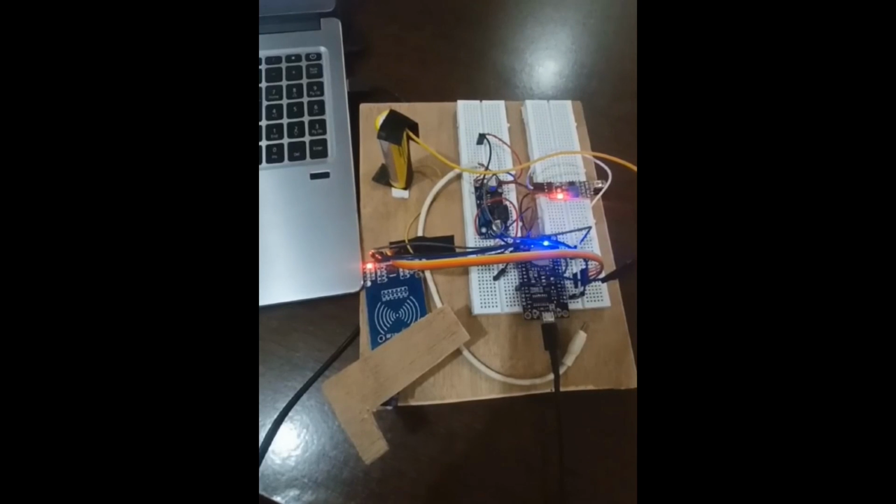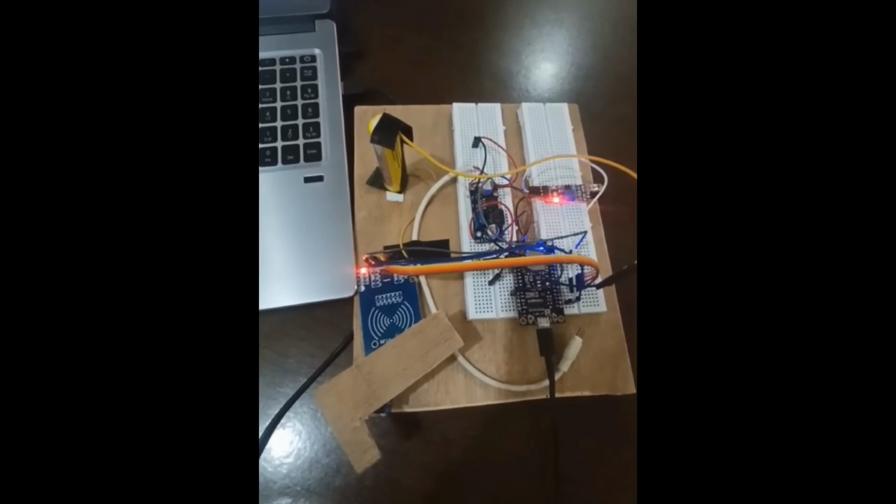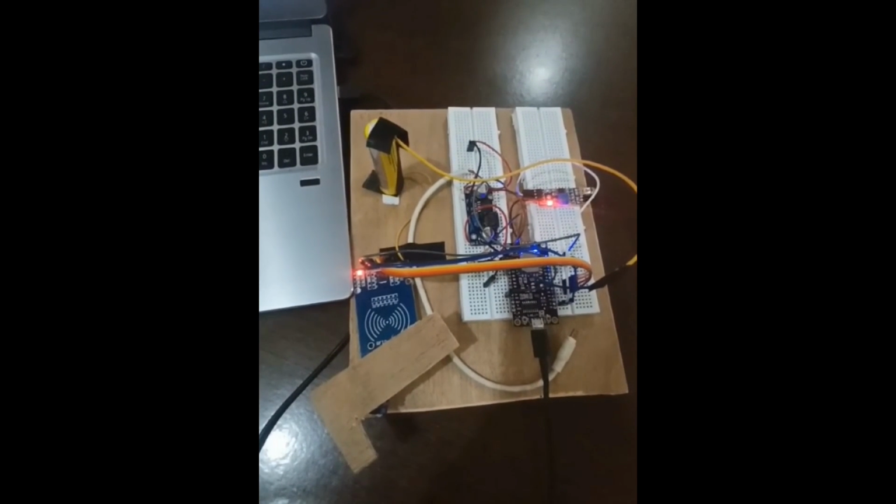The booking has now been done. The person will now scan the card given to him. As soon as he scans the card, the servo motor rotates.